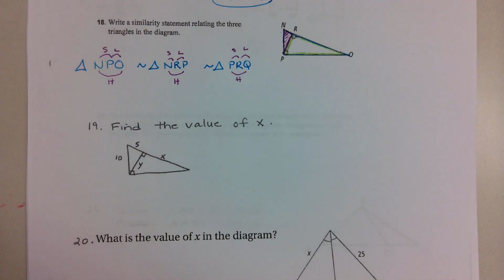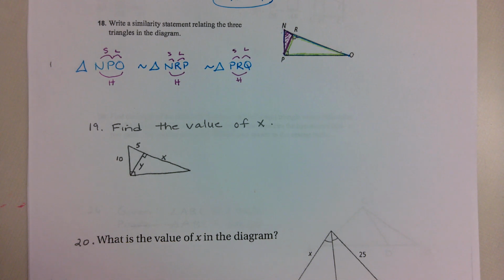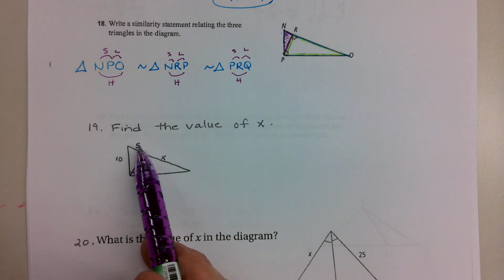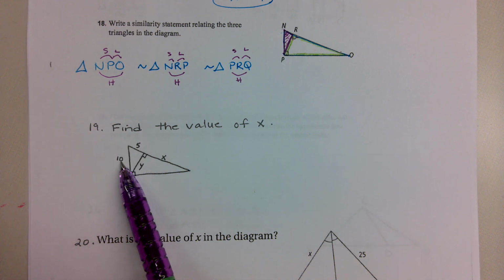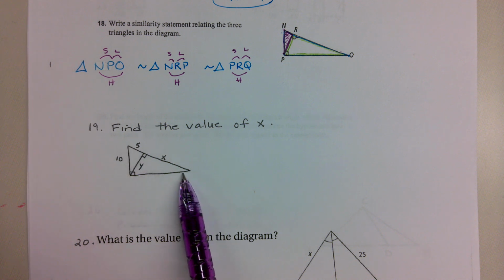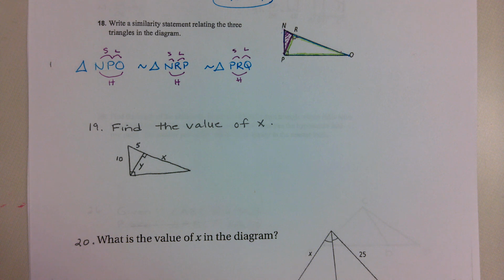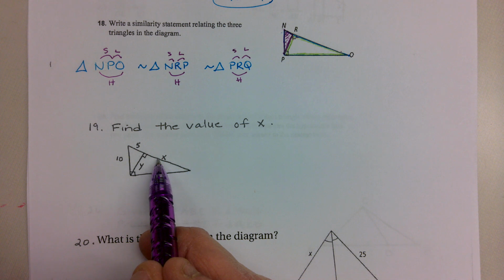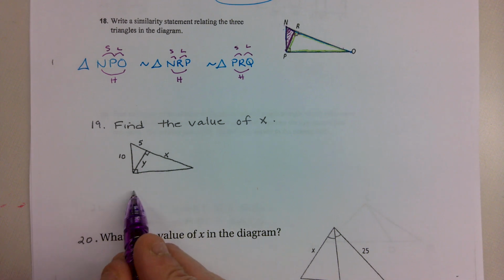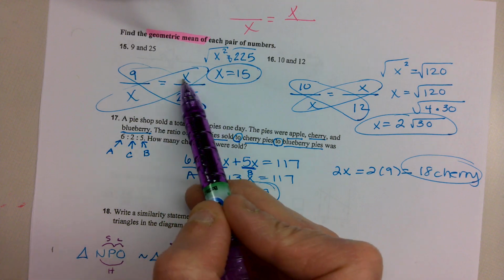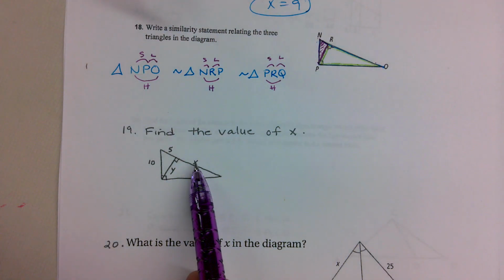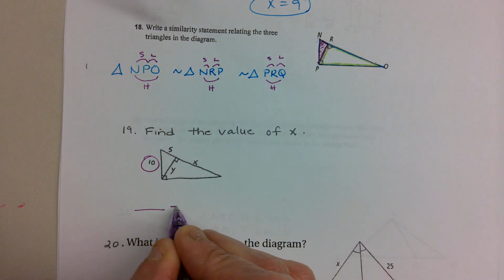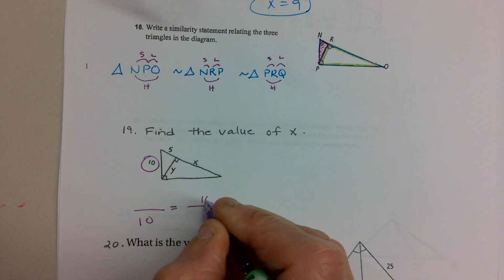All right, find the value of x. If we're trying to find the value of x, remember there are two areas that are means. So the y is a geometric mean to 5 and x. 10 is a geometric mean to 5 and this whole side. If I'm going to find x, I'm not going to use this as my geometric mean, because then I have two variables. There's no way I'm going to solve that. So I'm going to use this one as my geometric mean, because that's the one that goes in there in two places.